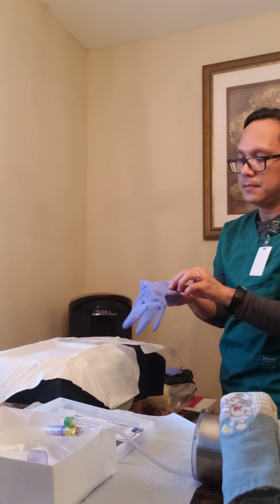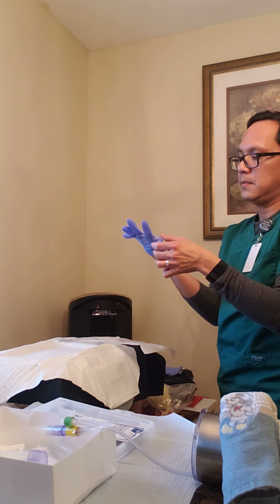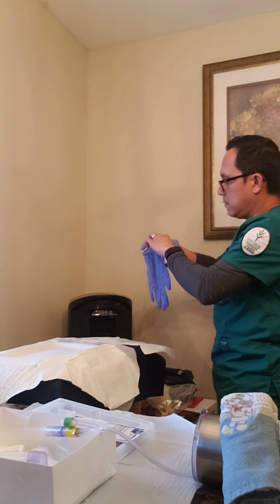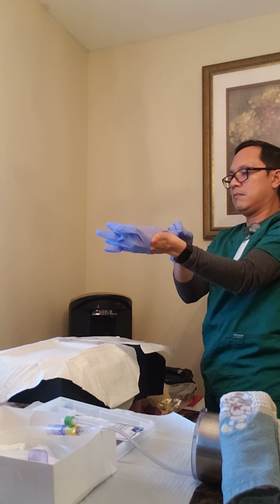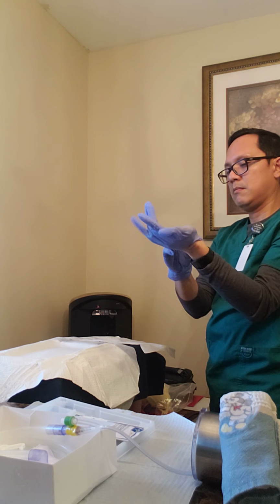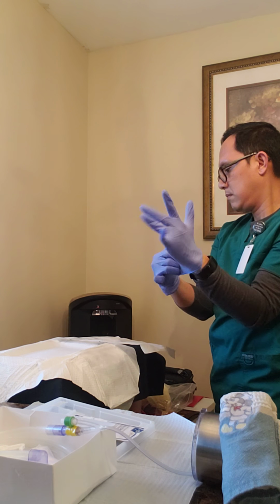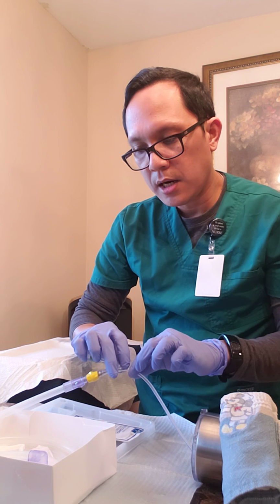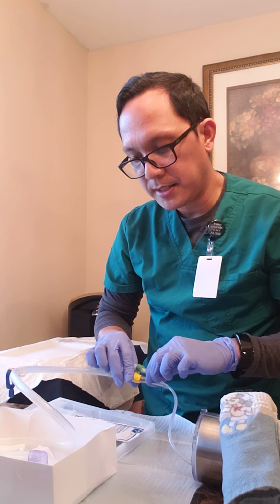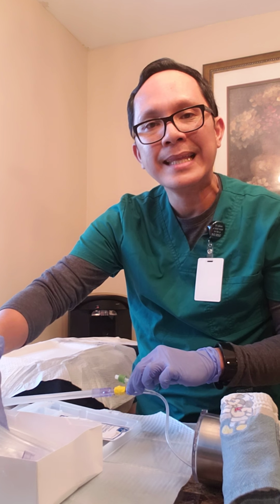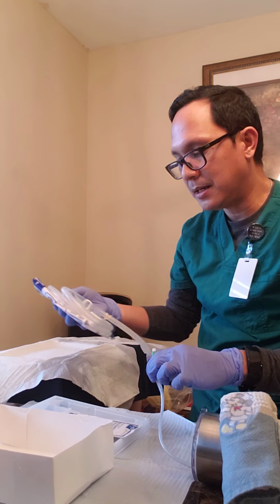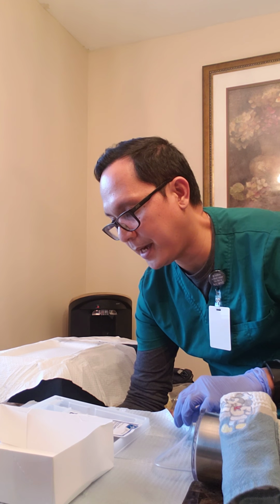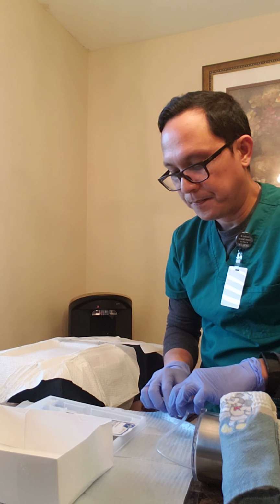I want to make sure I secure the Foley on my patient's thigh, so in case she moves, it doesn't get dislodged. I'm going to put the Foley bag below my patient's bladder on the side of the bed or on the railing of the bed.